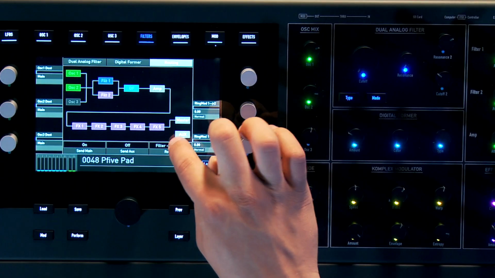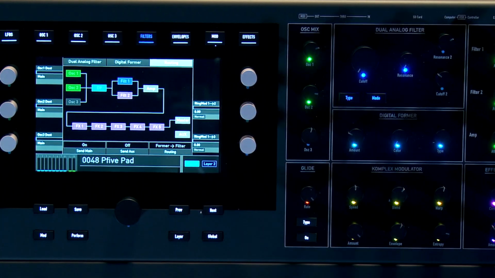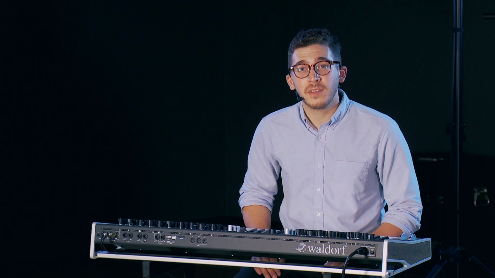And you can change the analog signal path of the Quantum to have the analog filters before the digital former, or the former before the analog filters. So let's hear some of those filter sweeps.